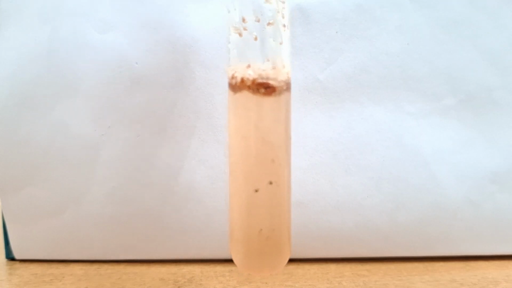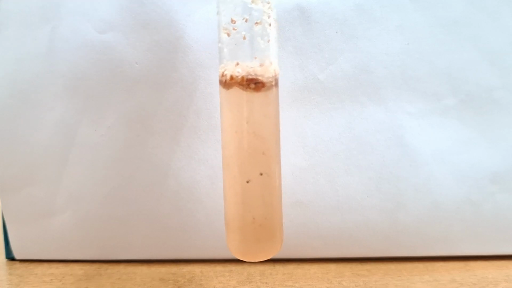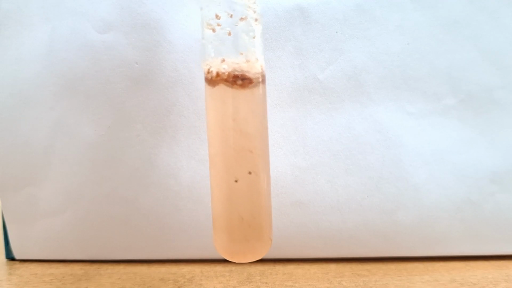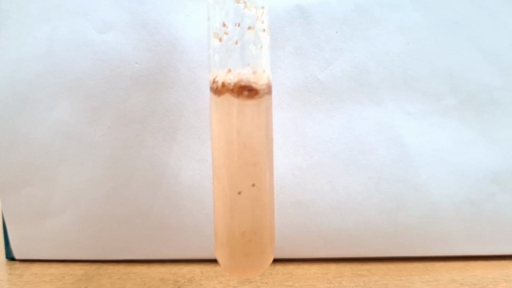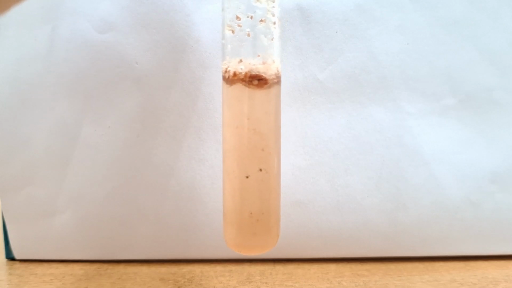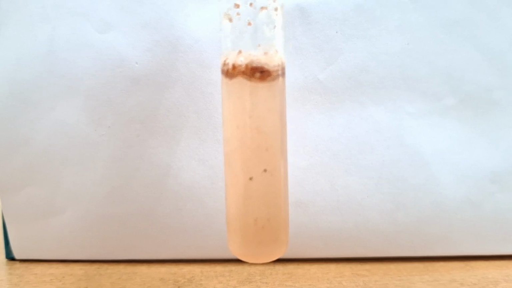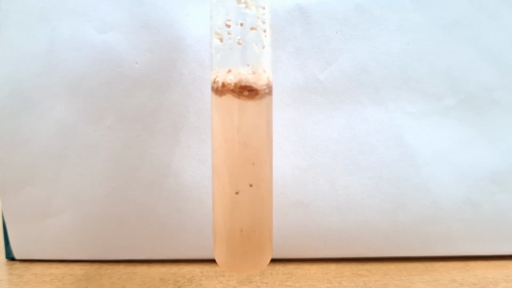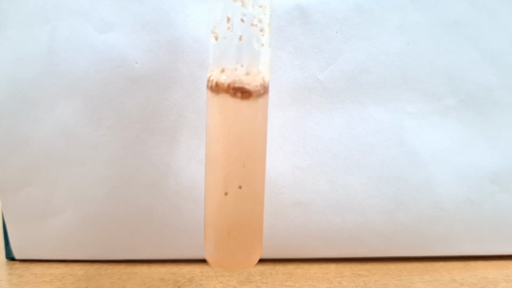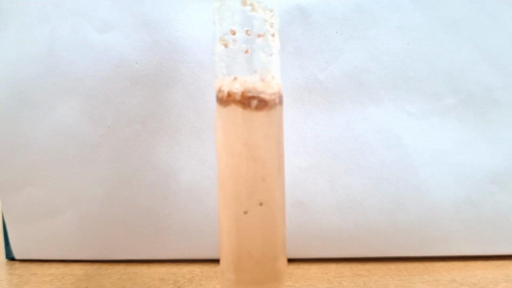Now next in line, you can see this is Millon's test. For this test, you take 2 ml of the protein solution given to you, and then add 1 ml of 10% mercuric sulfate. Mix it well, and then boil it for 1 minute. After boiling, let it cool down. Then after cooling, add 2 drops of 1% sodium nitrite solution, and again warm it gently. On observation, you can see the red color precipitate. You can see this particular precipitate on the top, and a few precipitates are on the bottom also, which are floating.